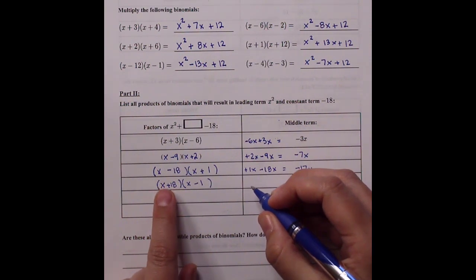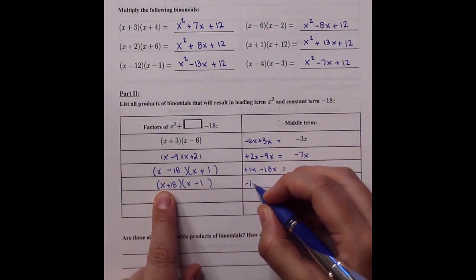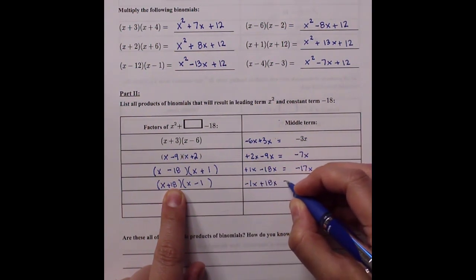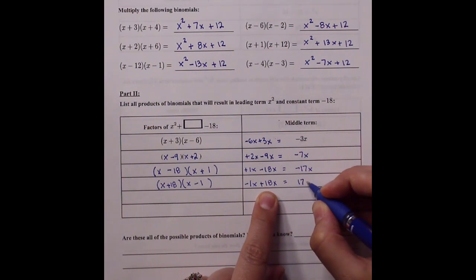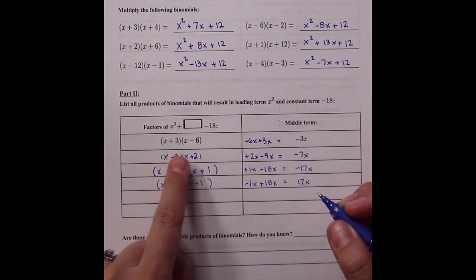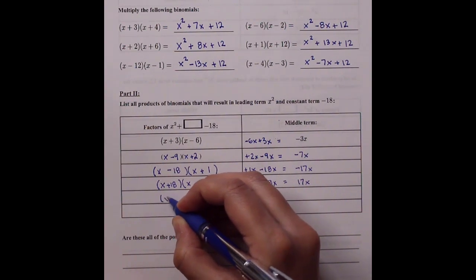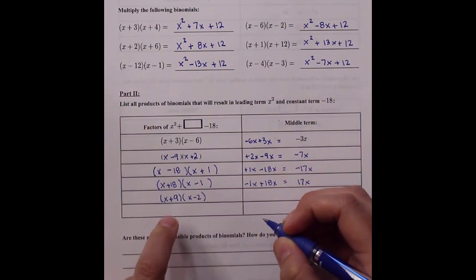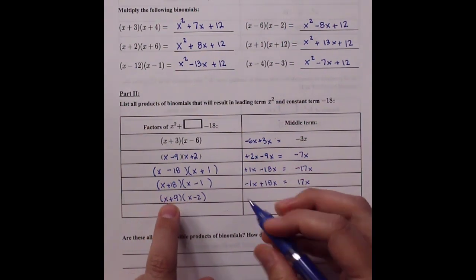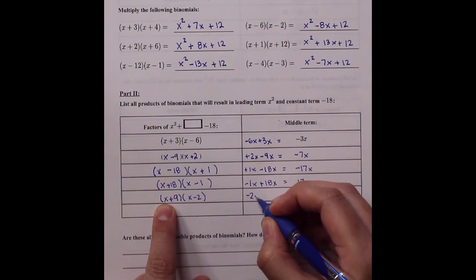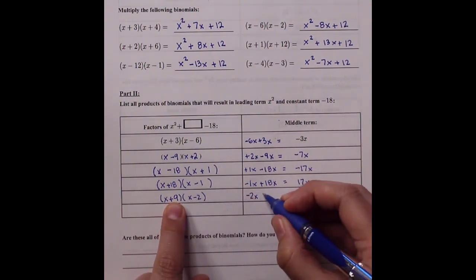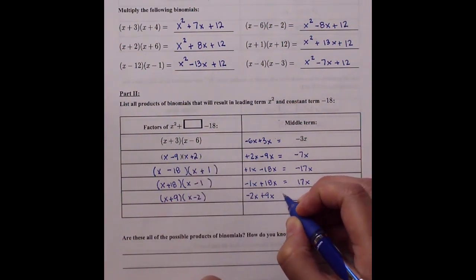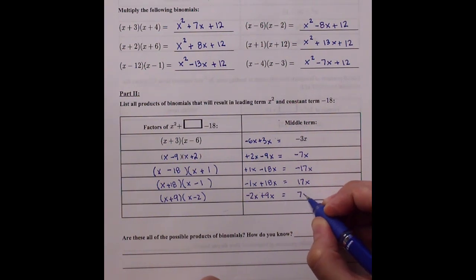So the middle terms, though, negative 1 times x is negative 1x. 18 times x is positive 18x. And so the middle term here is positive 17x. Similarly to this one, where you just can say x plus 9 times x minus 2. FOIL it out, x times x is x squared, negative 2 times x, inner 9 times x, and then the last, of course, is 9 times negative 2, which is negative 18. The middle term here would have been 7x.